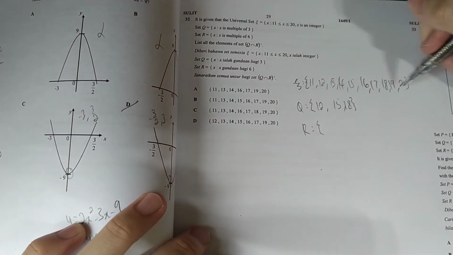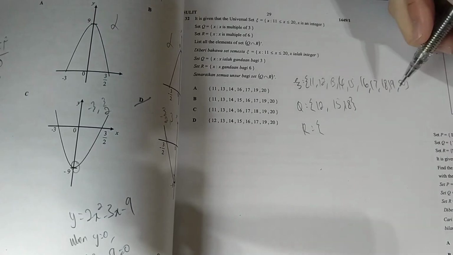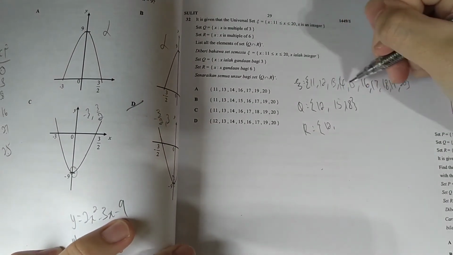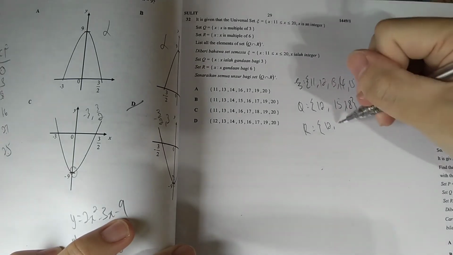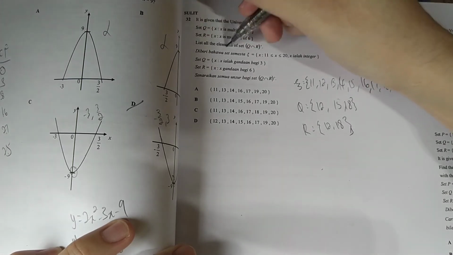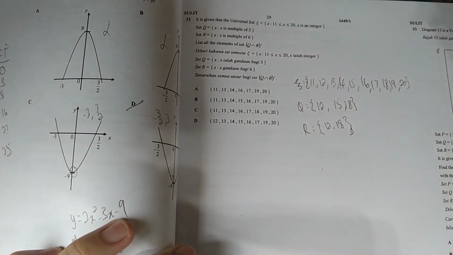Multiple of 6. So, look. Only write numbers that are in the universal set. So, 6 is like 12. Multiple of 6, right? Which other multiple of 6? 18. That's all. And then, list all the elements of set Q intersect R complement.